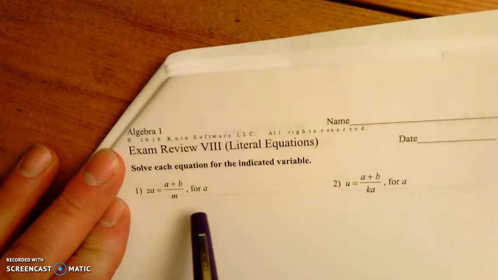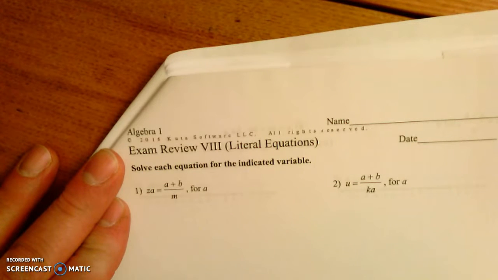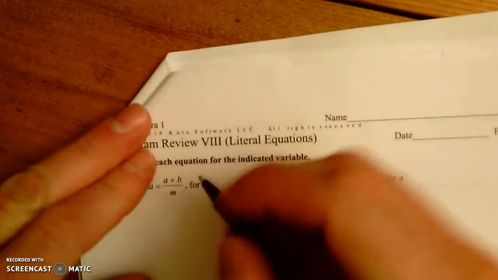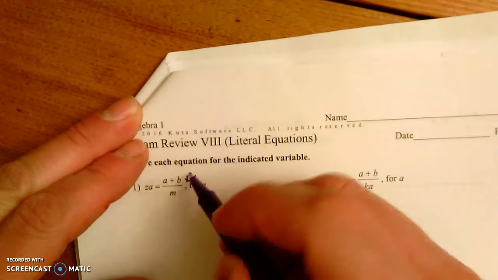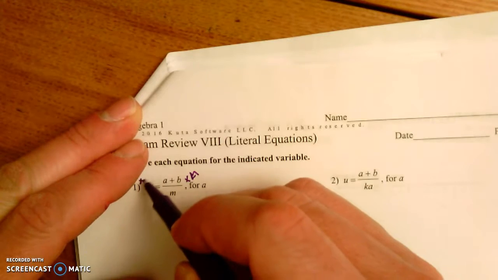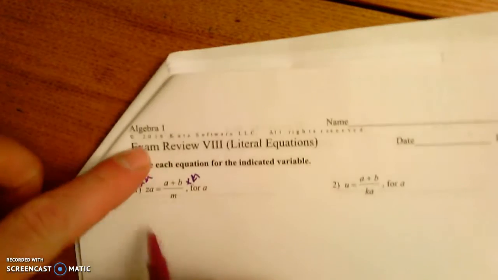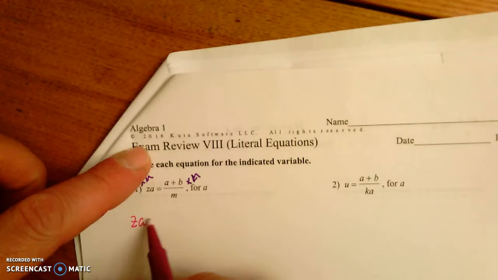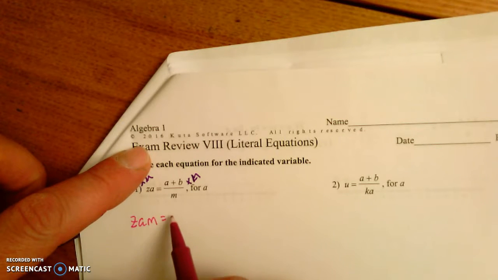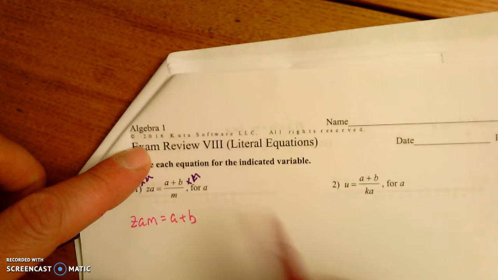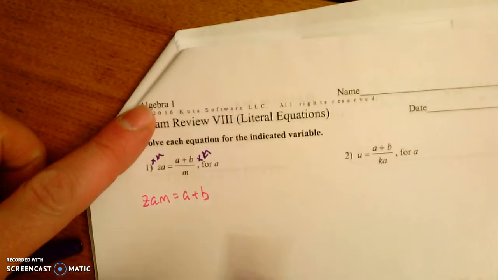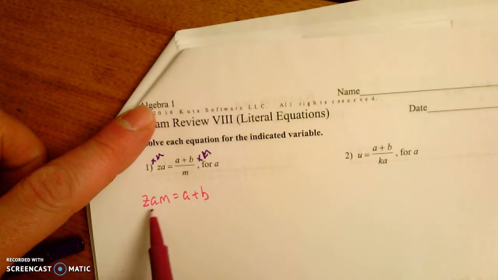First thing we need to do is get rid of this fraction by getting rid of this m down here. So we're going to multiply both sides by m. That gives us zam equals a plus b.